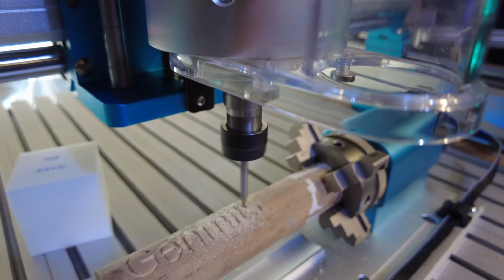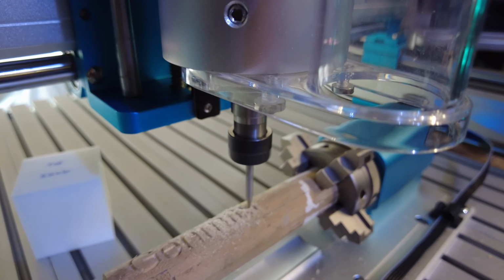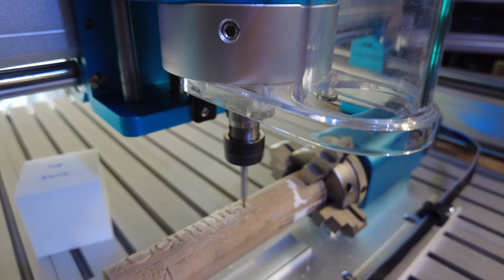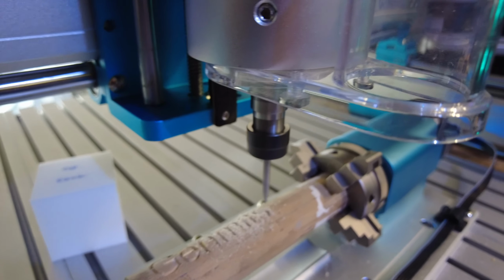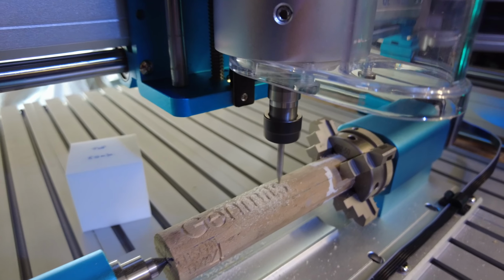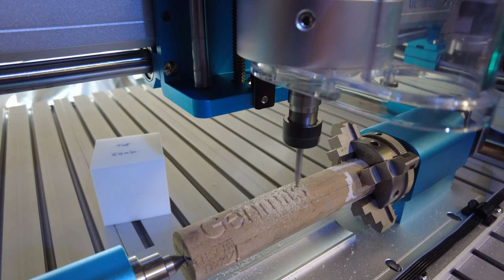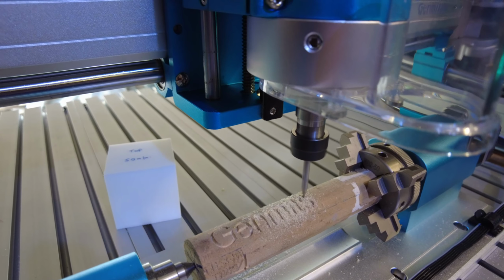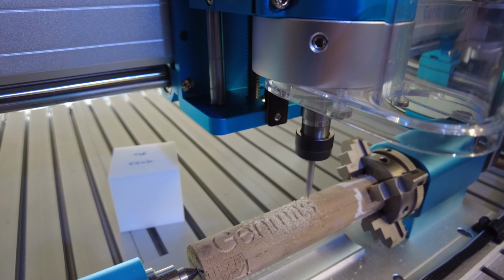It's at the end of Mitsu now, and the 0 to do, and then it's done the word. But you notice that it did the number 4 first, and then moved up to the next line above, and started with the G.